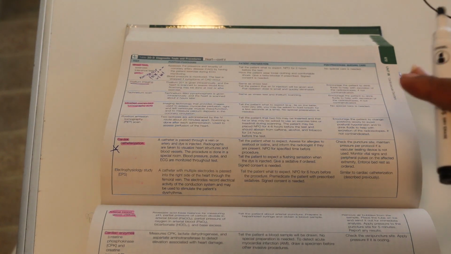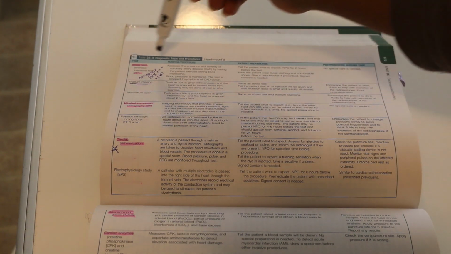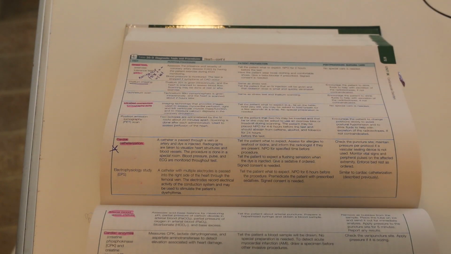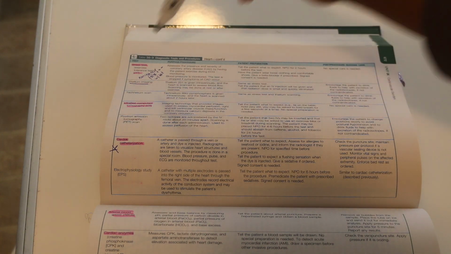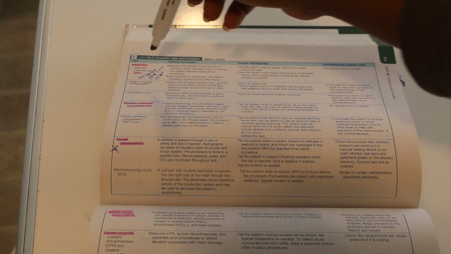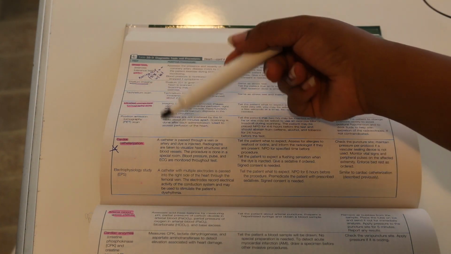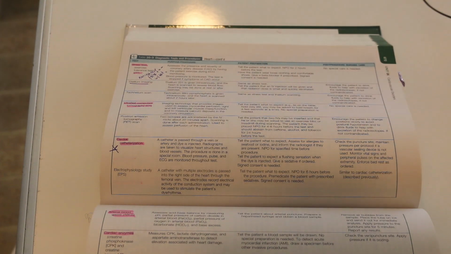You can put all this on one concept map, or you can make a concept map where you put the test and you put the purpose. You can have another concept map where you put the test and you put the patient prep. You put the test and you put the post-procedure nursing care. That can be 3 or 4 different concept maps, or you can try to put all the information on one concept map. So let's just pick maybe 3 procedures and put them on here.